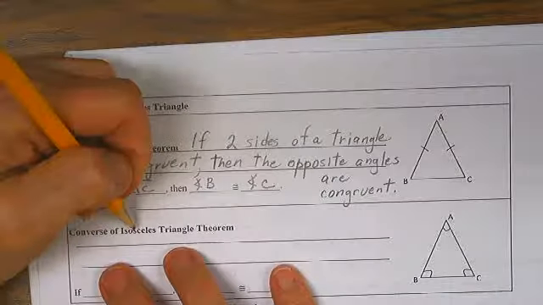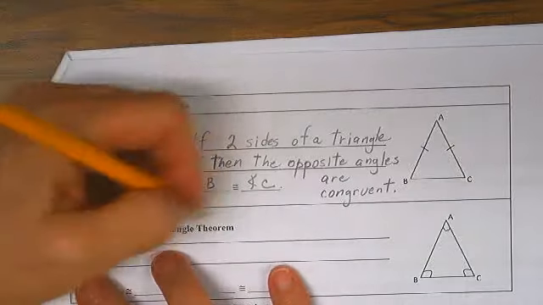Now the converse of the isosceles triangle theorem is also true.